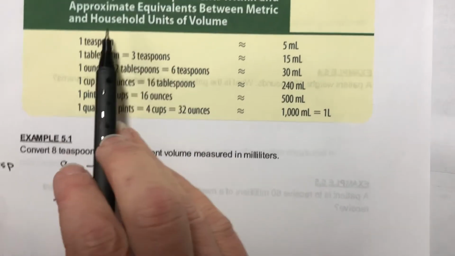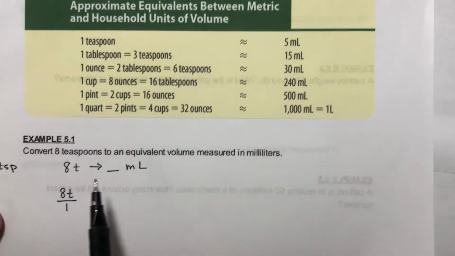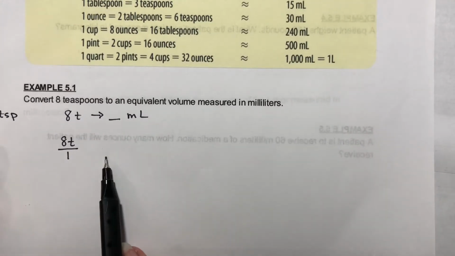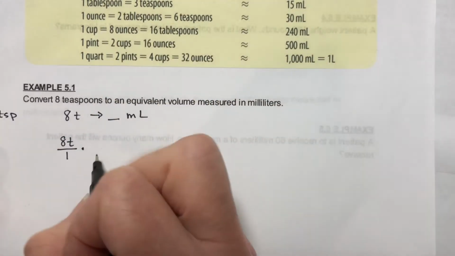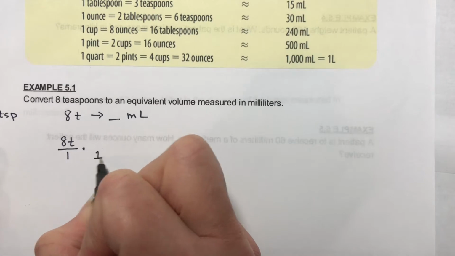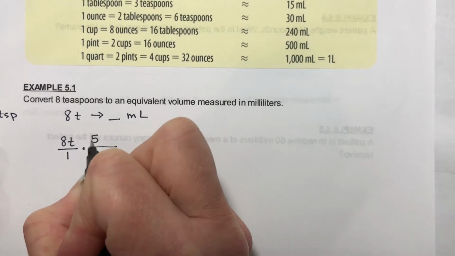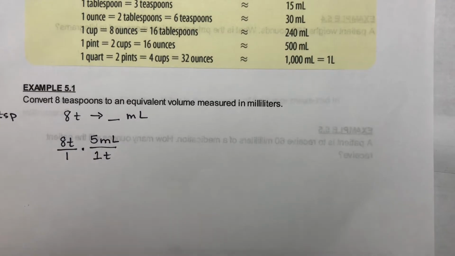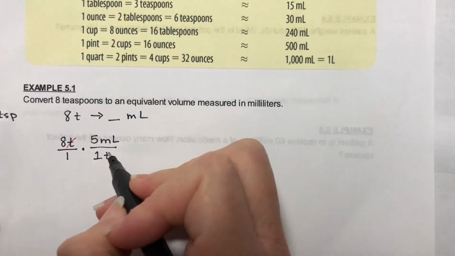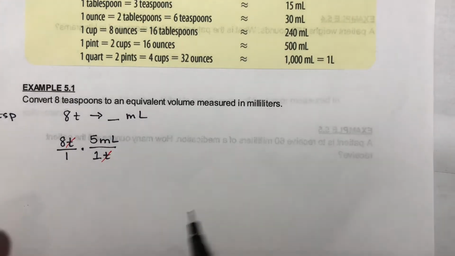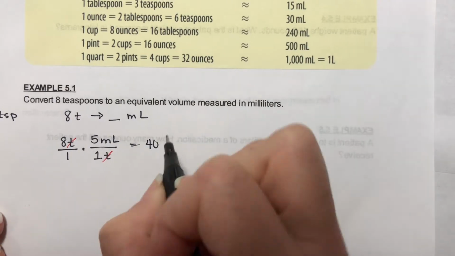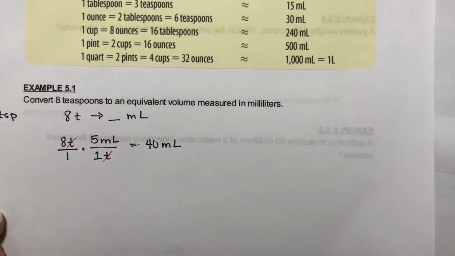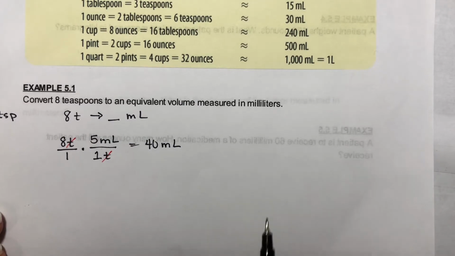And remember, it doesn't matter which one we put over the top technically, but realistically you want to be able to cancel things out. So I want teaspoons in the bottom. Our conversion says 1 teaspoon equals 5 milliliters. So 1 teaspoon is 5 milliliters. Okay, now our units cancel out here, so I get my answer in milliliters. And then you multiply across. 8 times 5 is 40. These are ones in the bottom, so your answer is 40 milliliters. 8 teaspoons is equivalent to 40 milliliters.